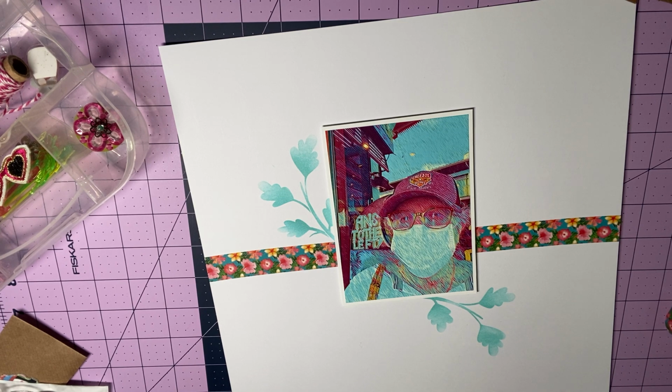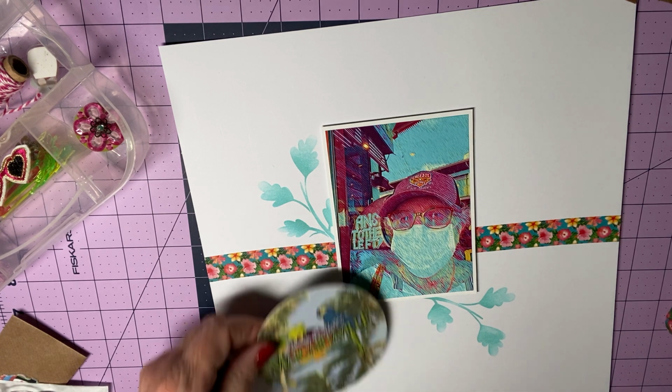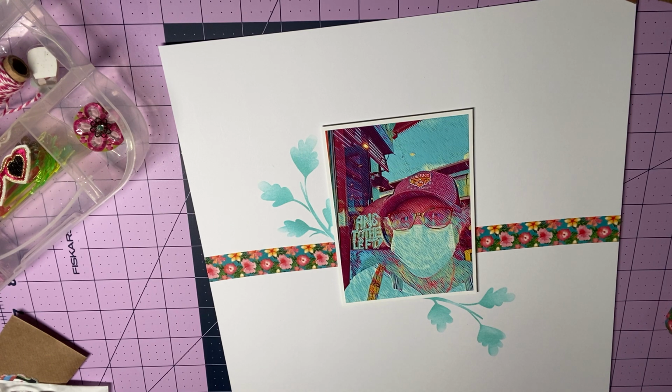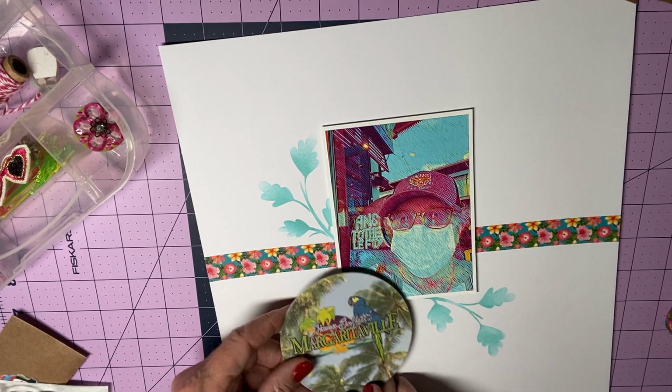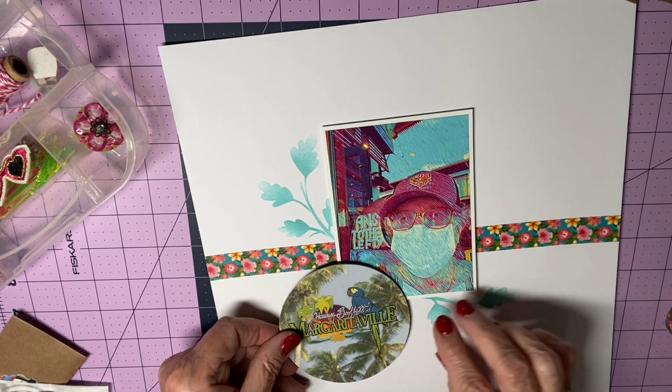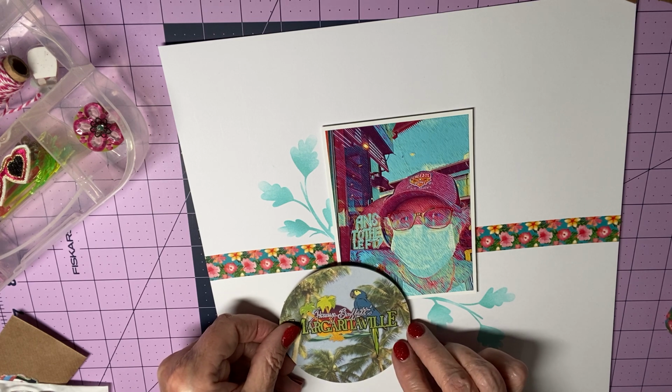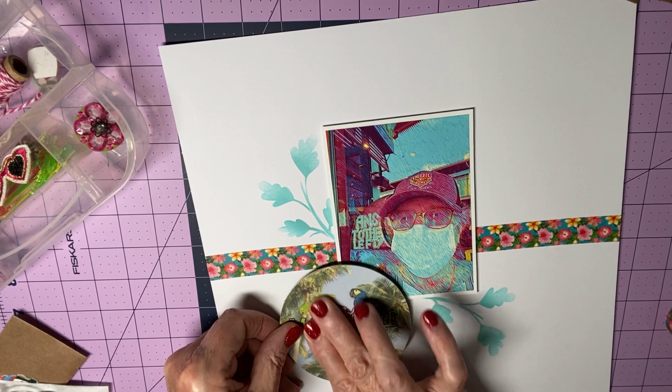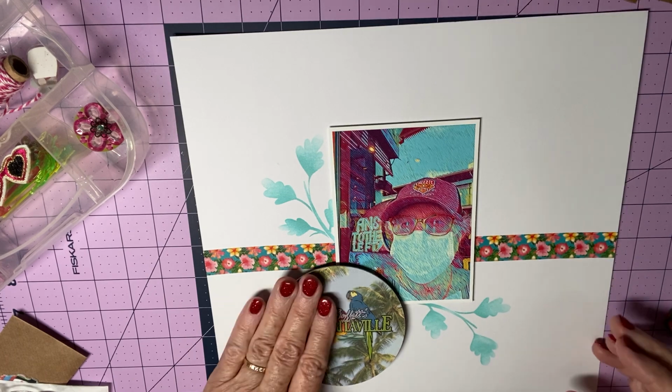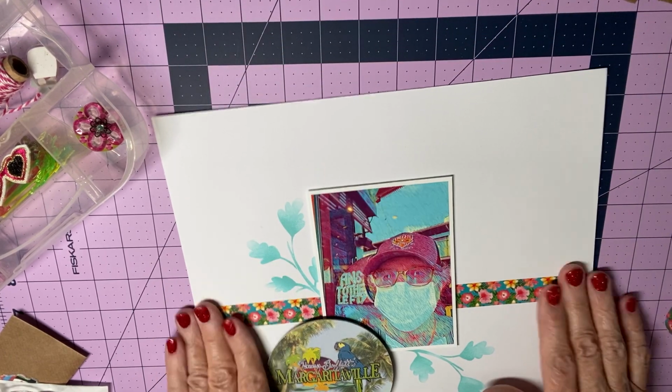And I will include some journaling on here to kind of tell the fins to the left story, if you will.